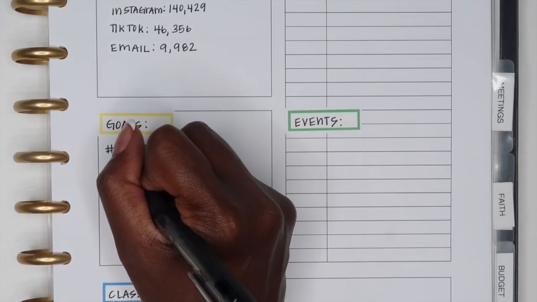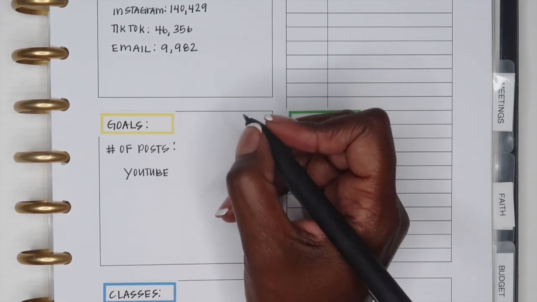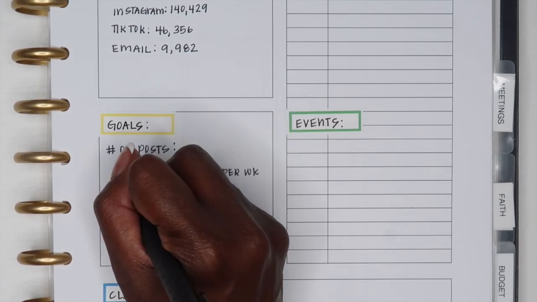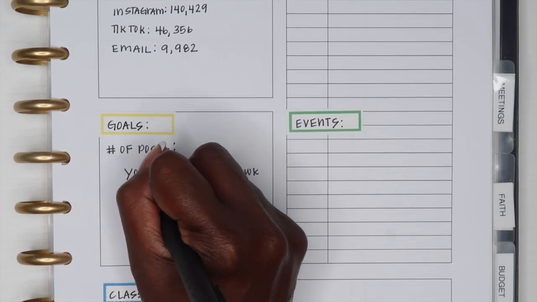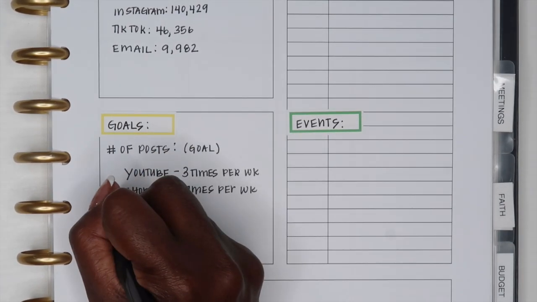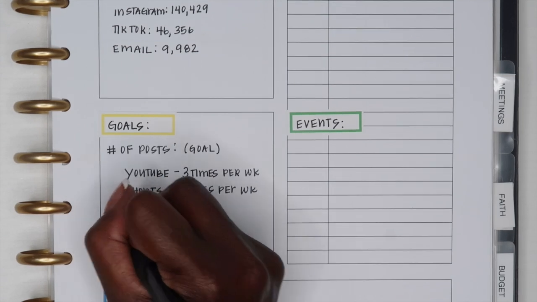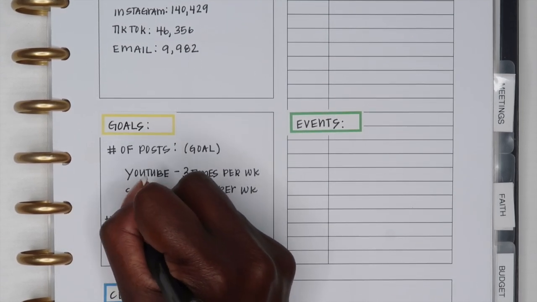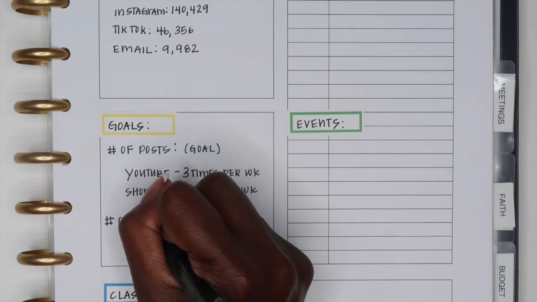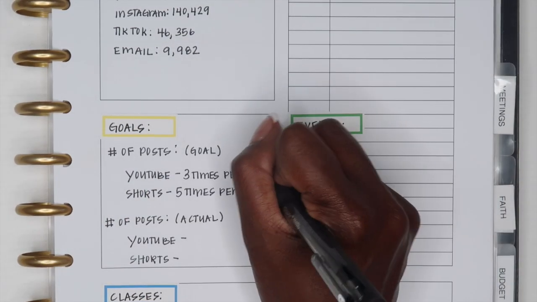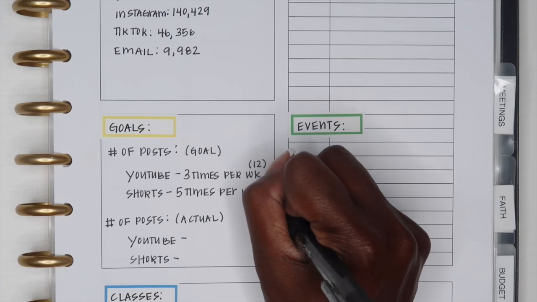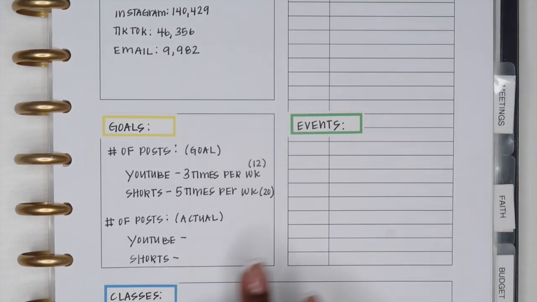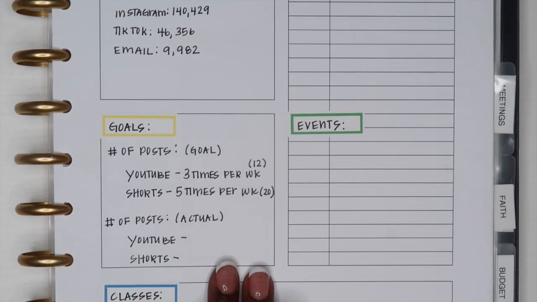So for YouTube, my goal is to do 3 times per week. And then for short form content, it's 5 times. And then I'll probably add in the number of posts actual at the end of the month. So this total is 12. This one is 20 for the month, and then I'll add in how many actually happened at the end of the month.